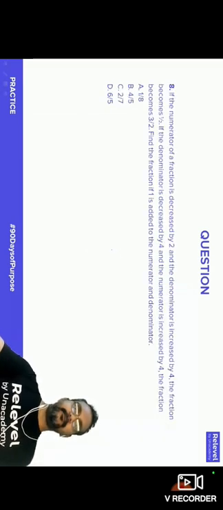Next question. So it says if the numerator of a fraction is decreased by 2, let's take the fraction as a by b. So we have numerator decreased by 2, denominator increased by 4. The result is half. That gives us an equation. B plus 4 is 2a minus 4. So in other words, it is basically 2a minus b equal to 8. Number 1.